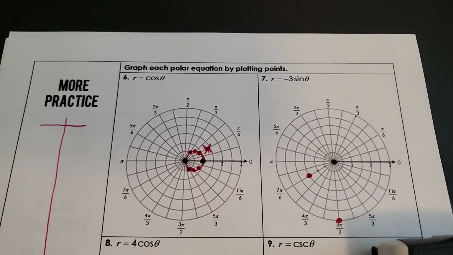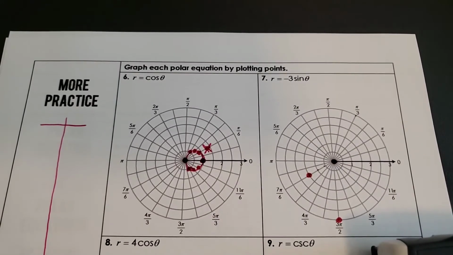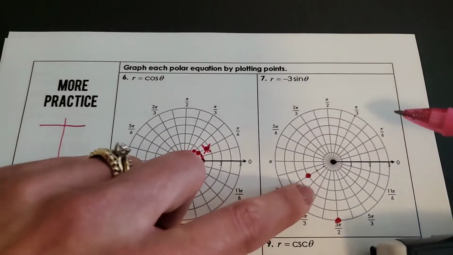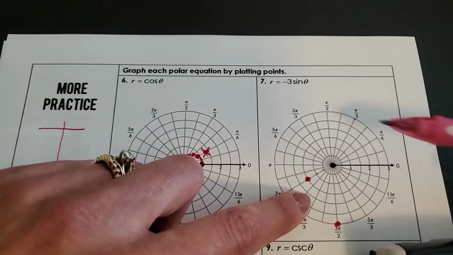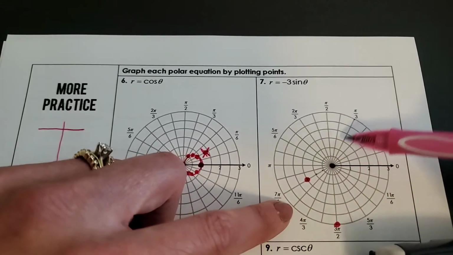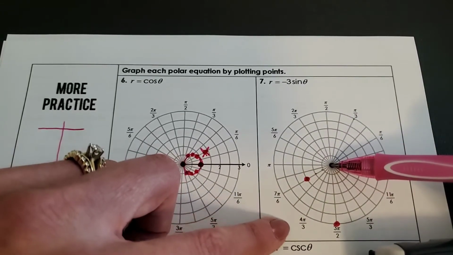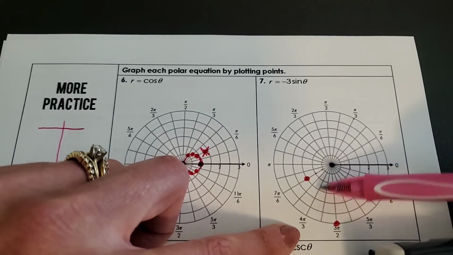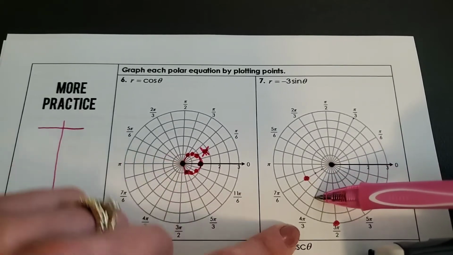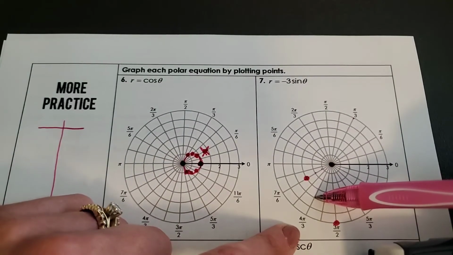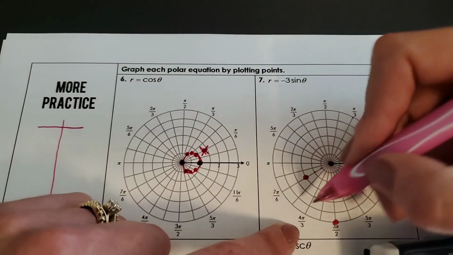But I'm looking at -3 times √3 divided by 2. So I'm looking at -2.6 really. So I'm going to come back here to, let's see, 2.6 would be about right here.